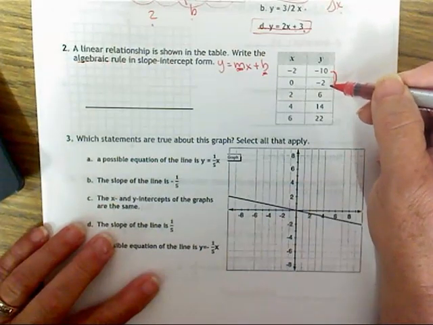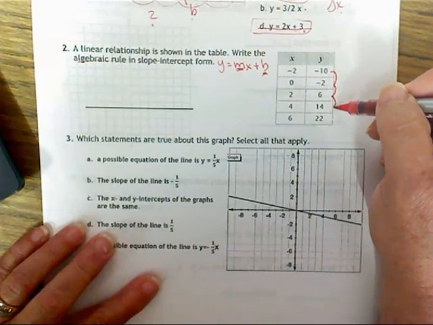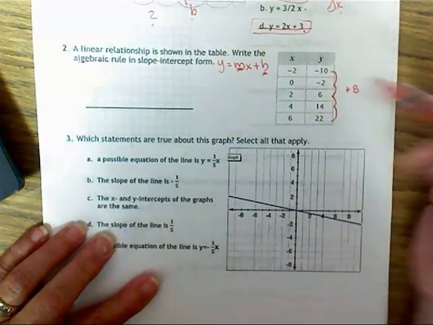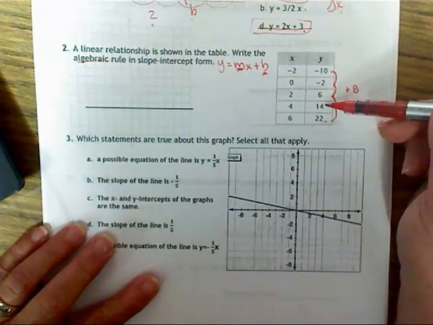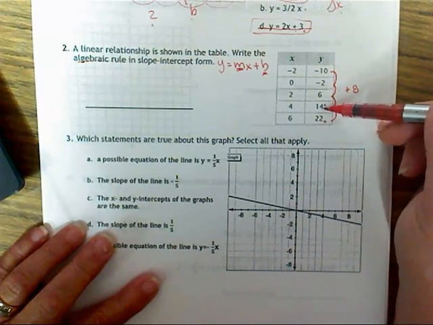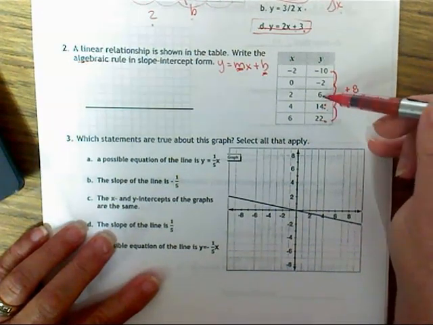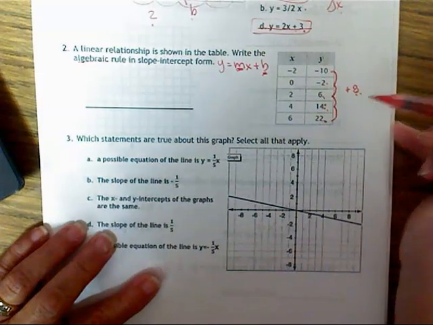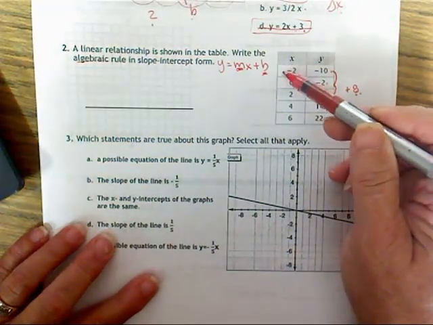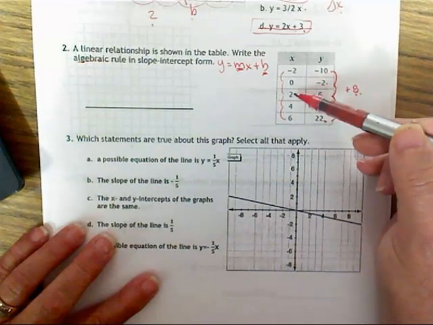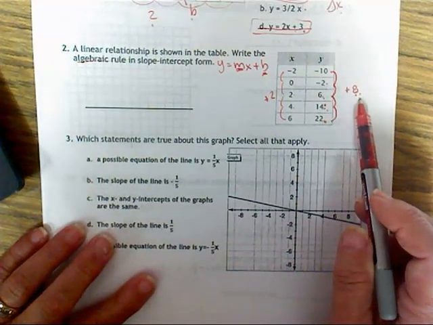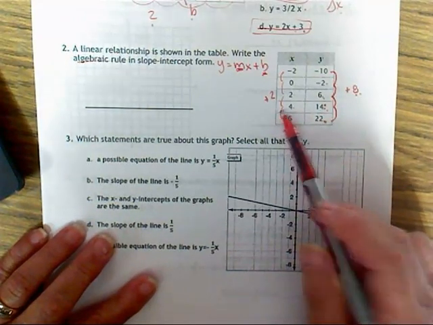From 10 to negative 2, that went up by 8. Negative 2 to 6. These all look like they're going up by 8. If you can't tell what it's going up by, take the number below and subtract the number above. So 22 minus 14 is 8. 14 minus 6 is 8. 6 minus negative 2 is 8, and so on. But I think you can tell by looking at it. Looking at these numbers, you can see that it's going up by 2 each time. So my slope, remember to put the y value on top, is 8 over 2.